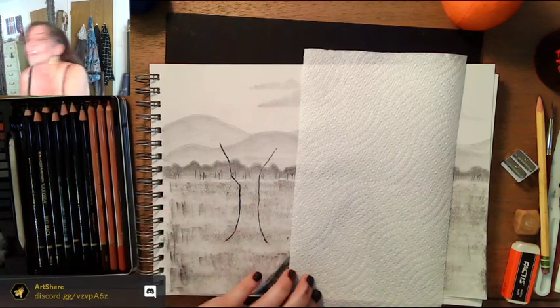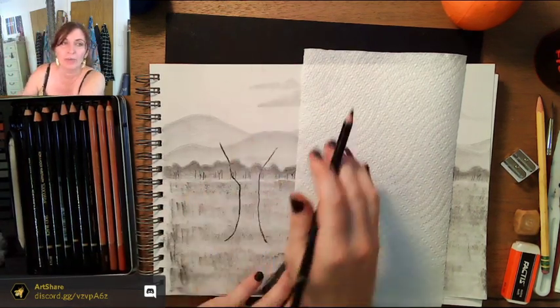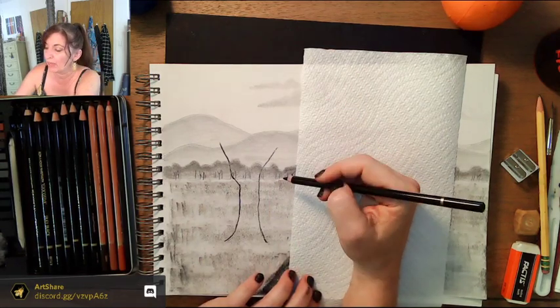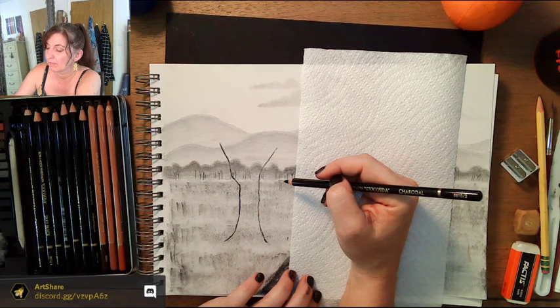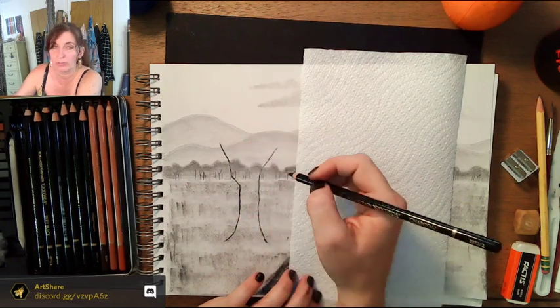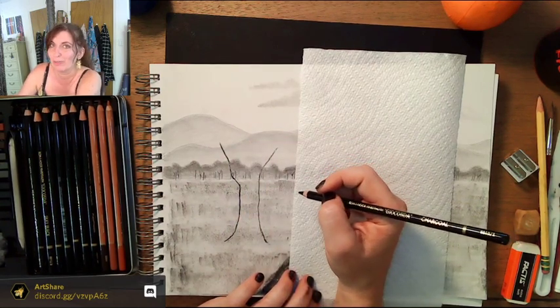Now with charcoal, I always just every once in a while blow because you get little bits of charcoal dust. The charcoal droppings.